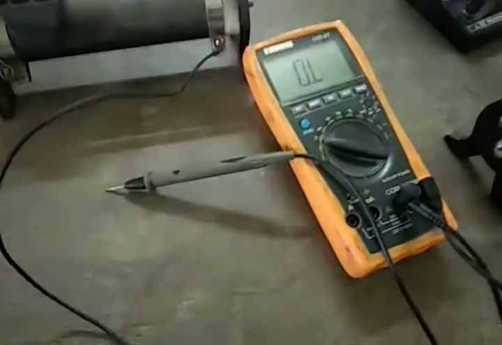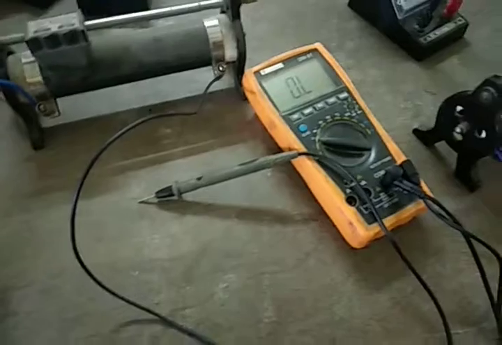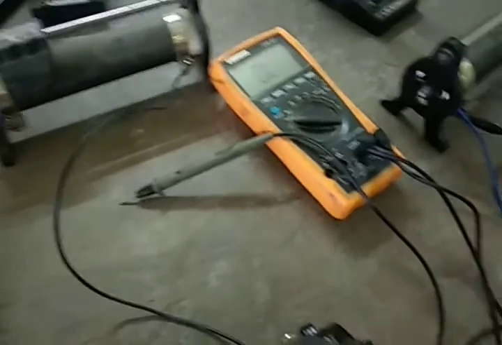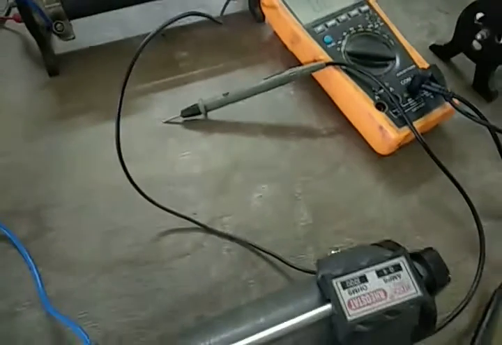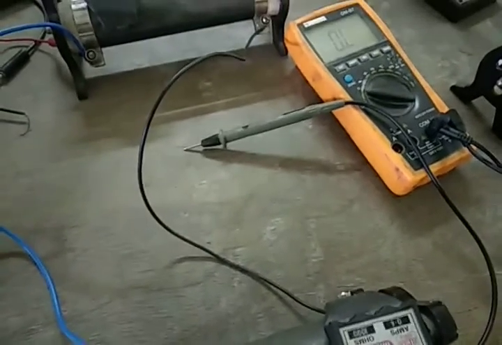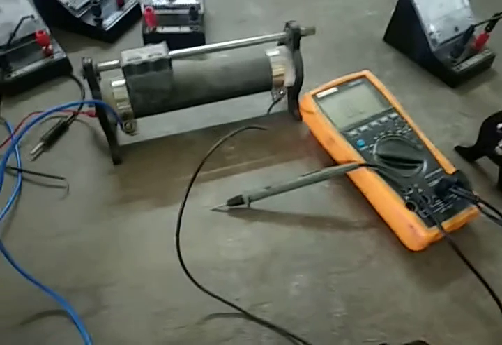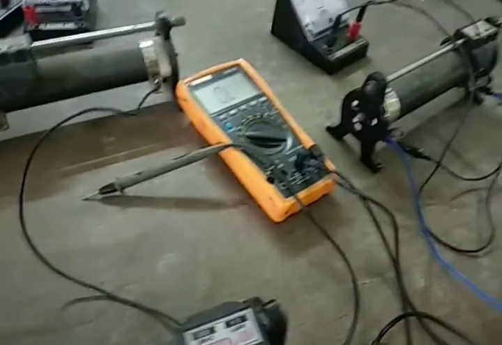By using this multimeter, we can measure the value of the Norton resistance. When we measure, it will show a value of about 500 ohm.